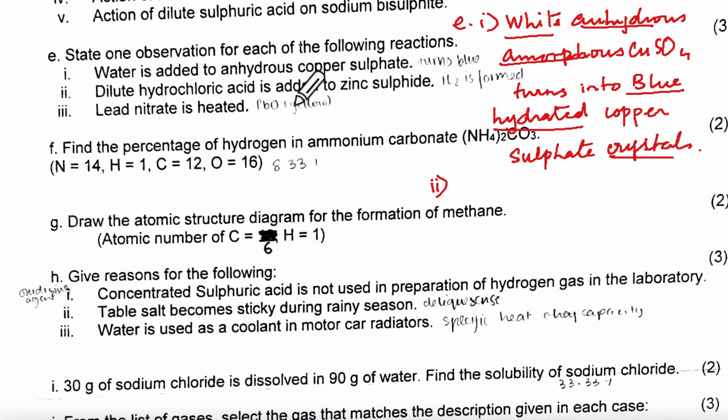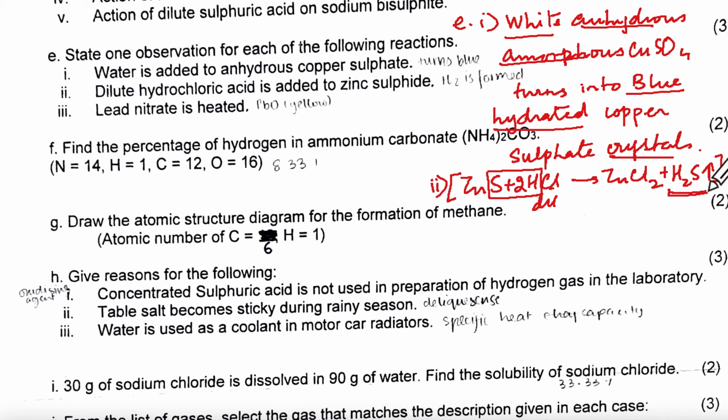What is the second one? Tell me. Dilute hydrochloric acid is added to ZnS. So for this you will need ZnS plus dilute HCl. So Zn will take Cl, but Zn is 2 plus and Cl is 1 minus. So ZnCl2, I'll write it like this, 2 to balance that Cl, plus H2S, correct? And what is the observation for this?